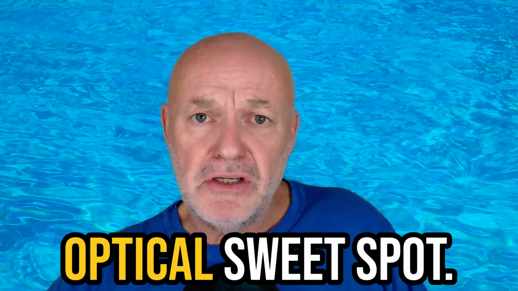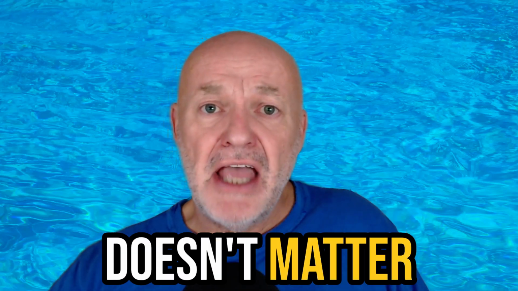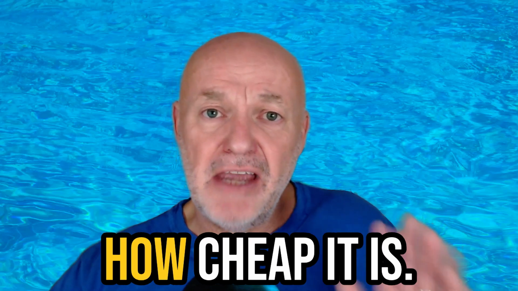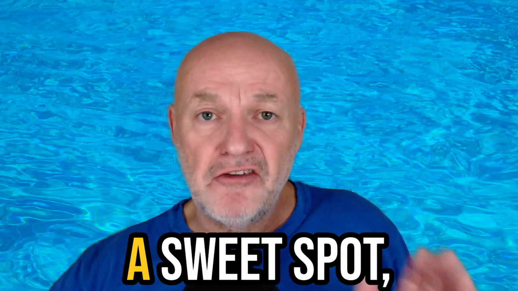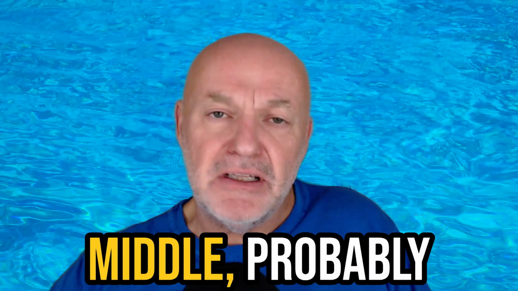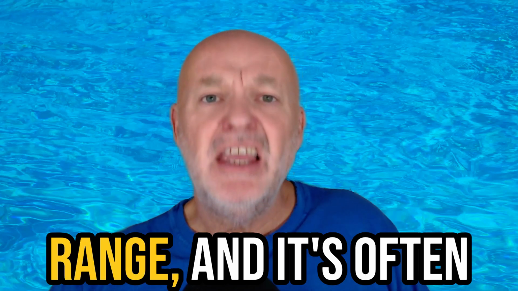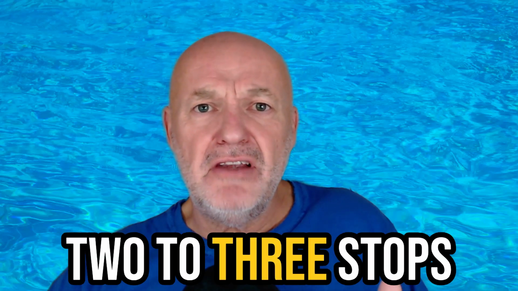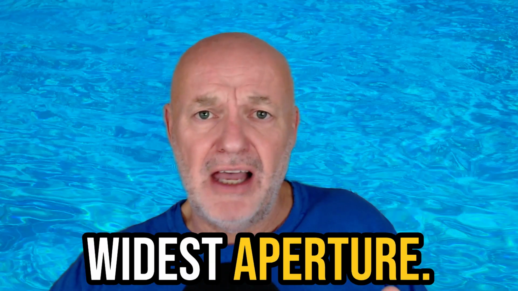Every lens has an optical sweet spot. Doesn't matter how expensive it is, it doesn't matter how cheap it is, every lens has a sweet spot somewhere in the middle, probably of the aperture range. And it's often 2 to 3 stops narrower than its widest aperture.